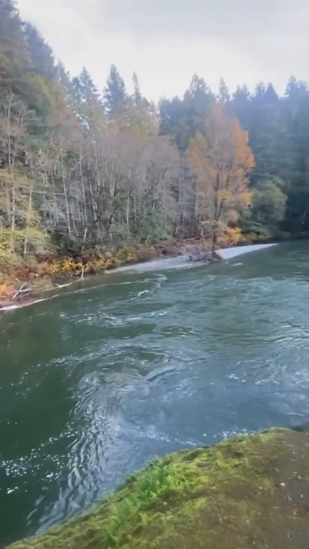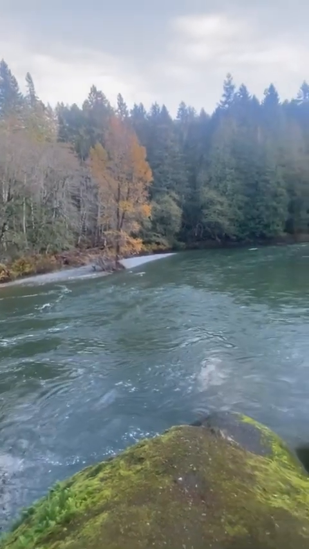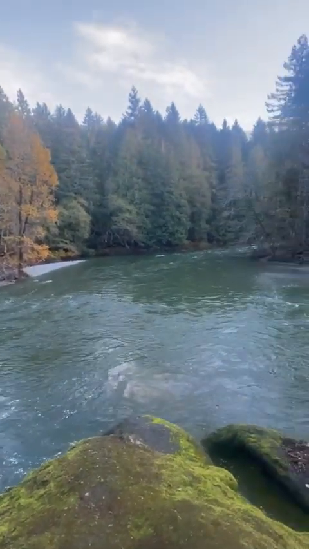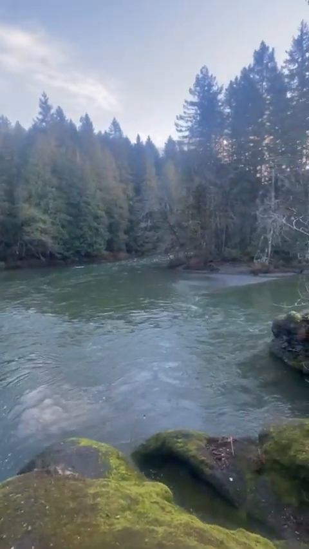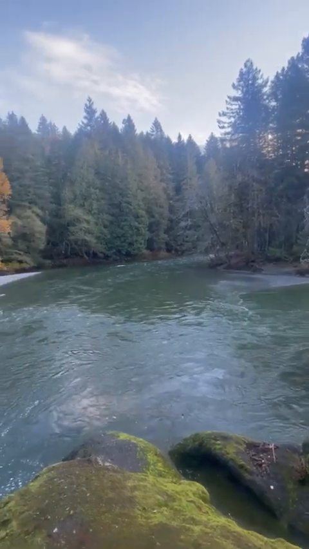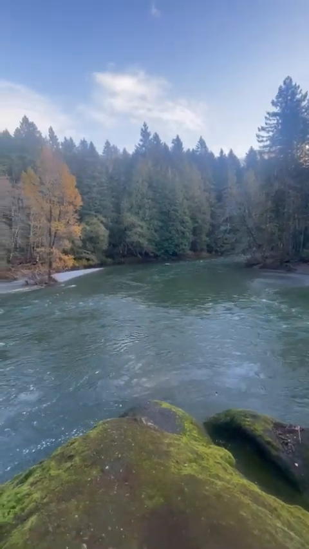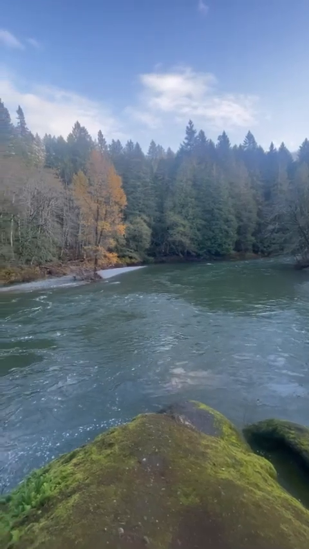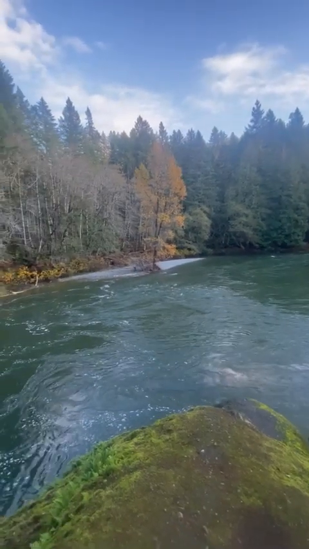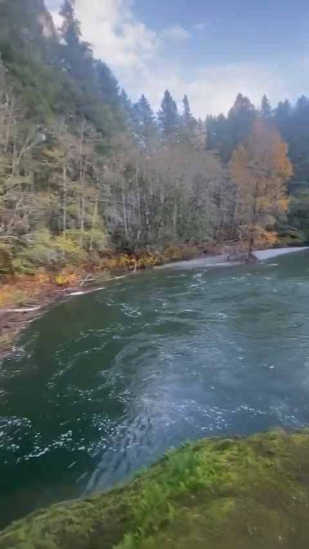Here we have an in-person video of the Chemainus River, and directly in front of the video you can see that there is an eddy. This is formed because of the rock that I am standing on pushes the stream into circular motion to the left there.